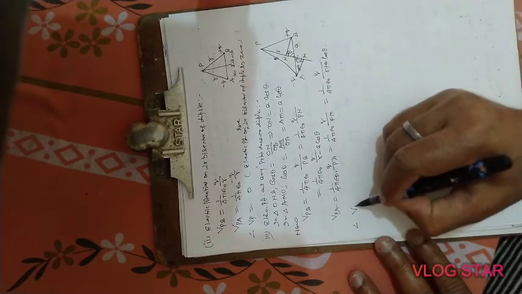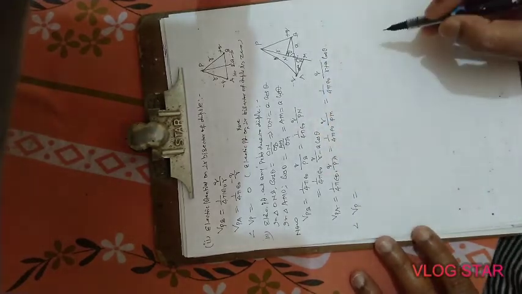Therefore the resultant potential at P is the algebraic sum of these.